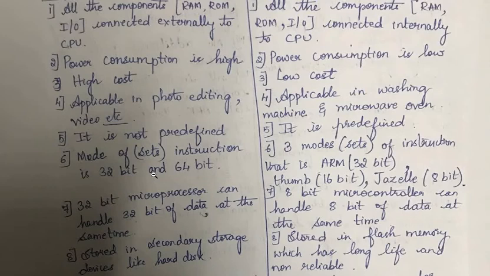In microprocessor, the instruction set will be 32-bit or 64-bit. That is, whatever instruction we give in a microprocessor can be 32 bits or 64 bits. Whereas in microcontroller, three kinds of modes are used to give the instruction. It can be 32-bit, 16-bit or 8-bit. 32-bit means it is ARM, 16-bit means Thumb and 8-bit means we call it Jazelle.